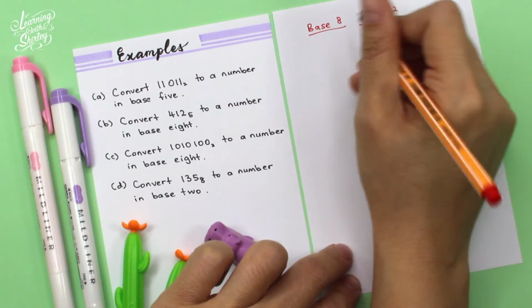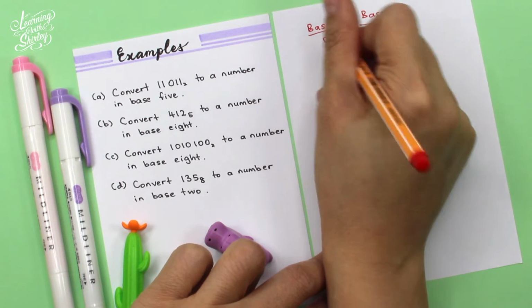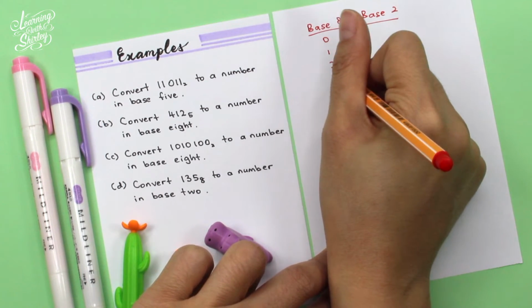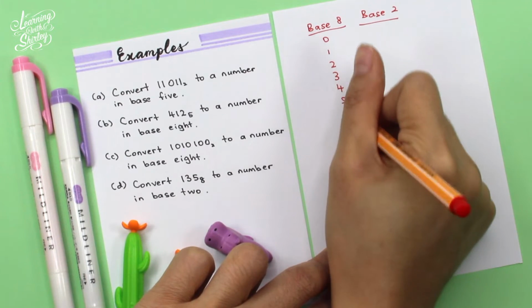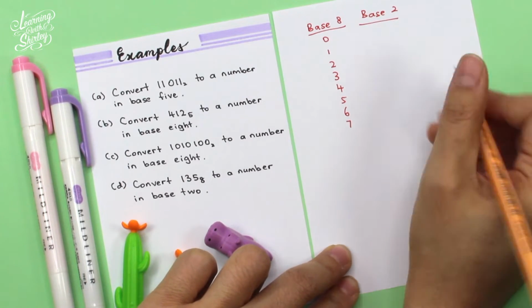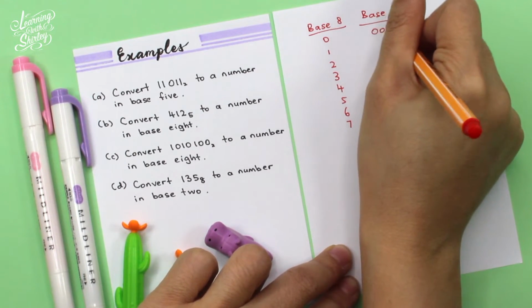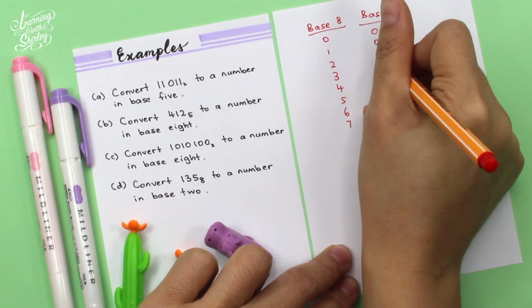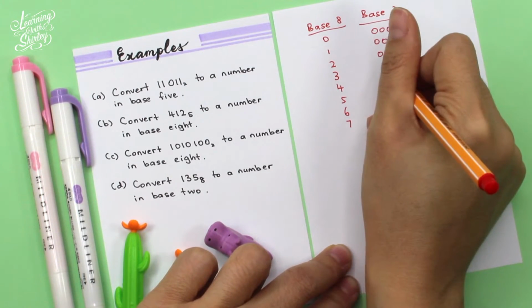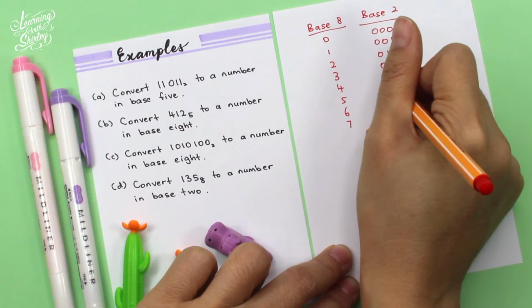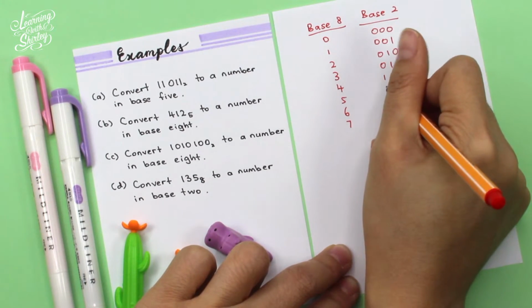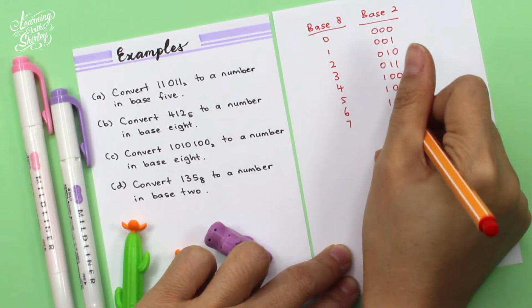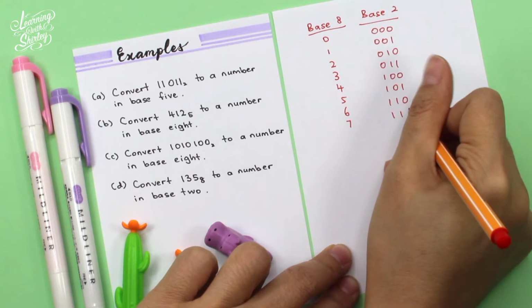Okay, so the digits in base 8 would be 0, 1, 2, 3, 4, 5, 6 and 7. And for base 2, it will be 000, 001, 010, 011, then 100, 101, 110, 111.